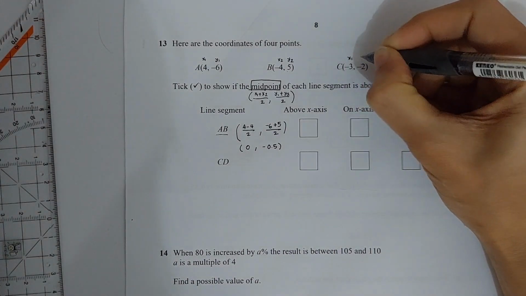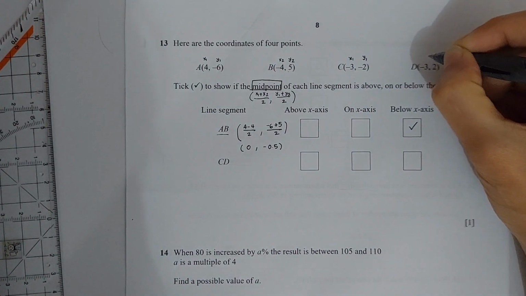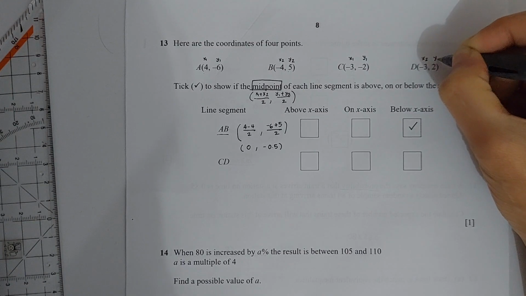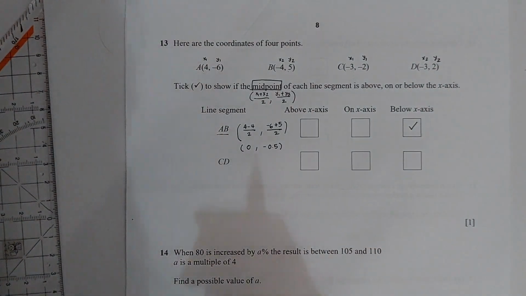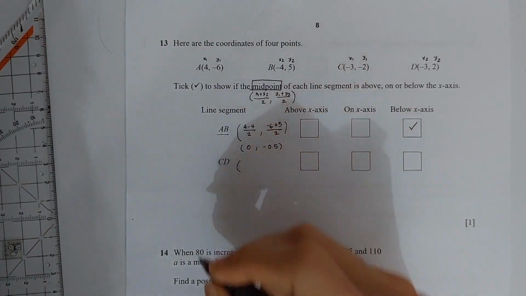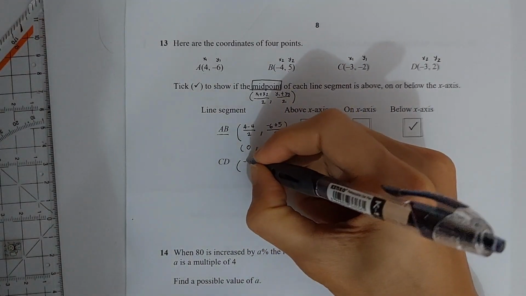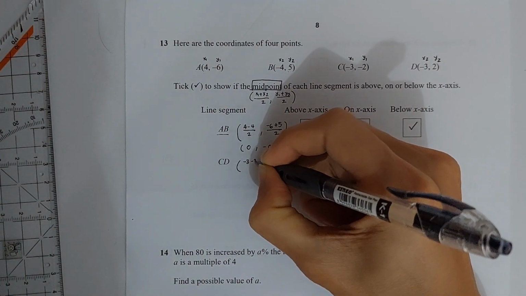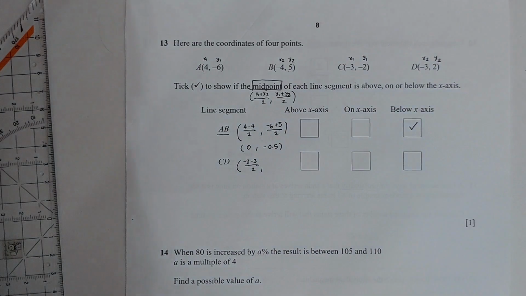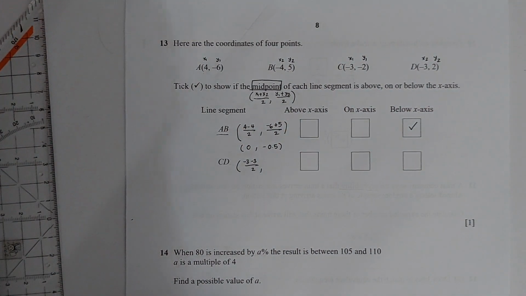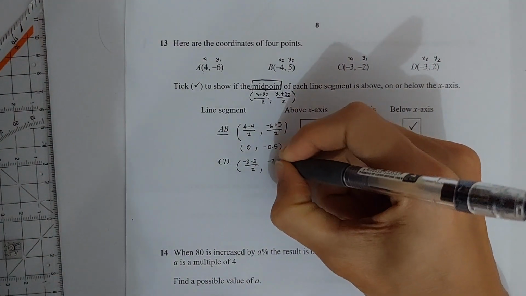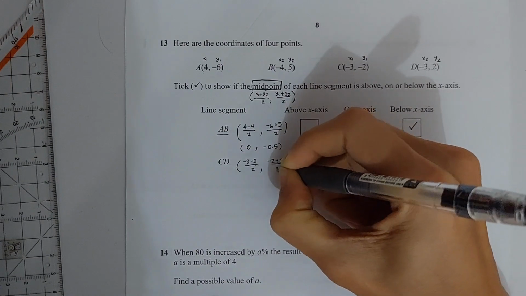This one will be x1, y1, and this one will be x2, and then y2. The first one, x1 plus x2, so negative 3 minus 3 divided by 2, and for y1, y2, it will be negative 2 plus 2 divided by 2.